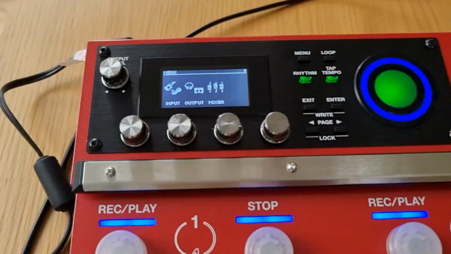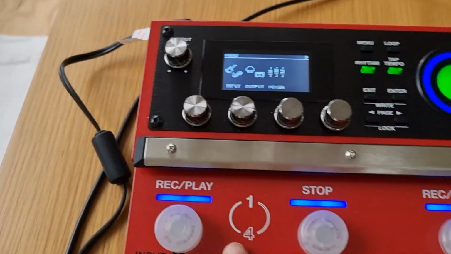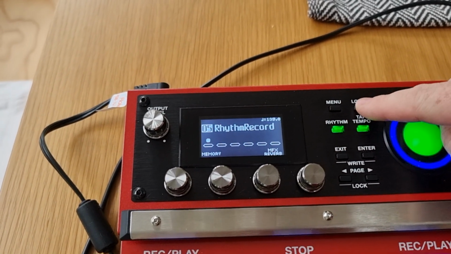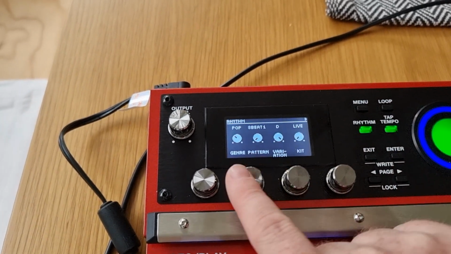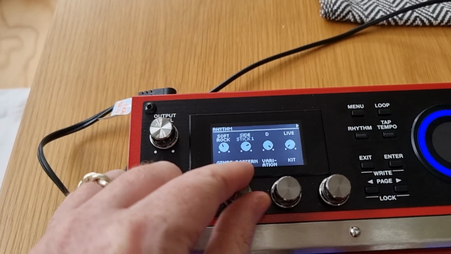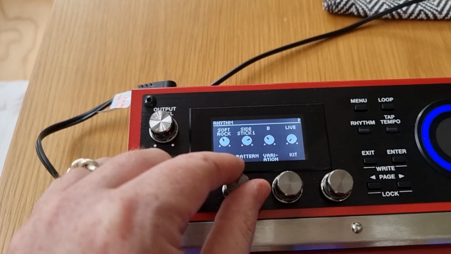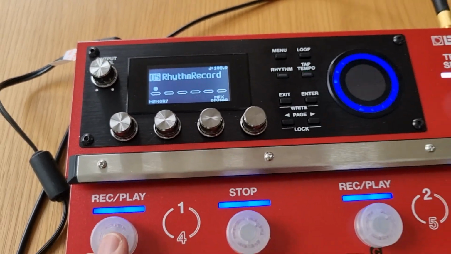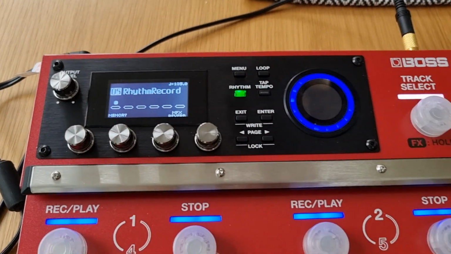So first I'm going to make sure that I've got the right drum beat that I want to record on track 1. So let's go ahead and select our drum beat. And the rhythm we want first is, let's go with the soft rock, side stick 1, sorry, and then variation B. And it's on the live kit. So let's have a listen to what that's going to sound like.